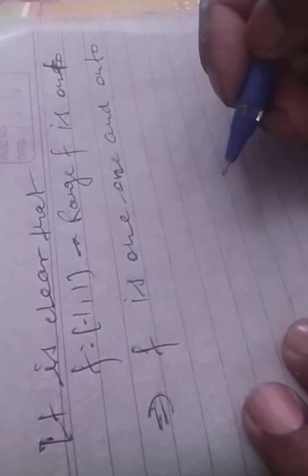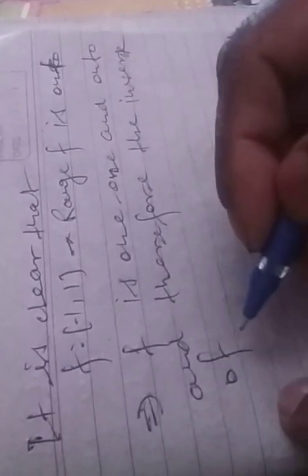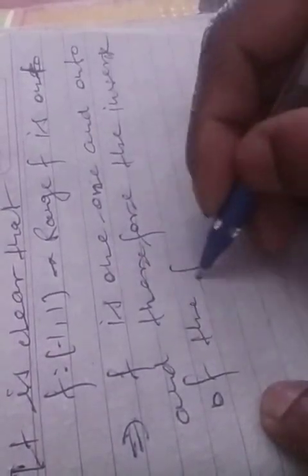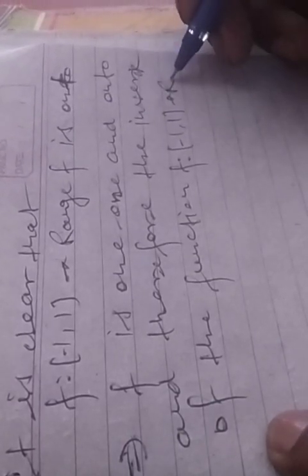Therefore, the function f is one-one and onto, and therefore the inverse of the function f from -1 to 1 to range f exists. Now we have to find out the inverse of the function.